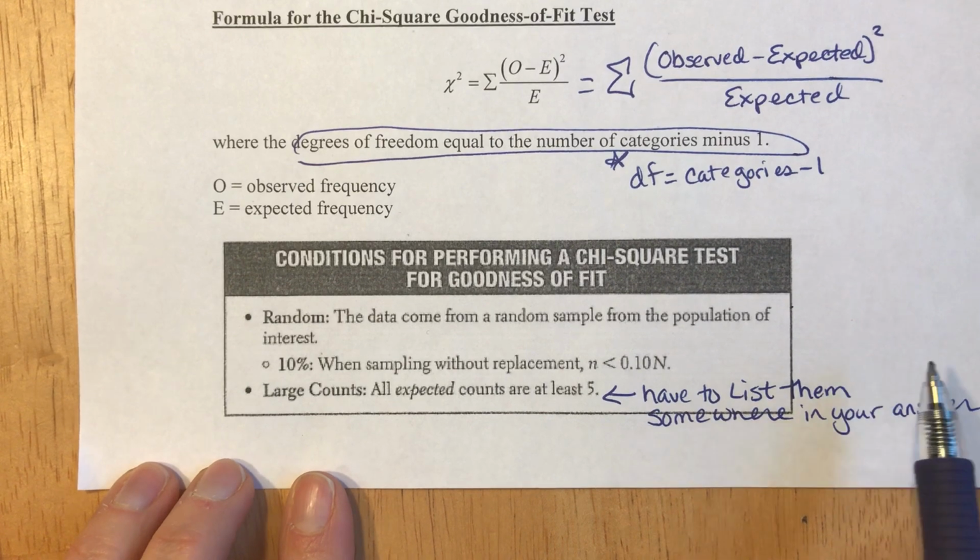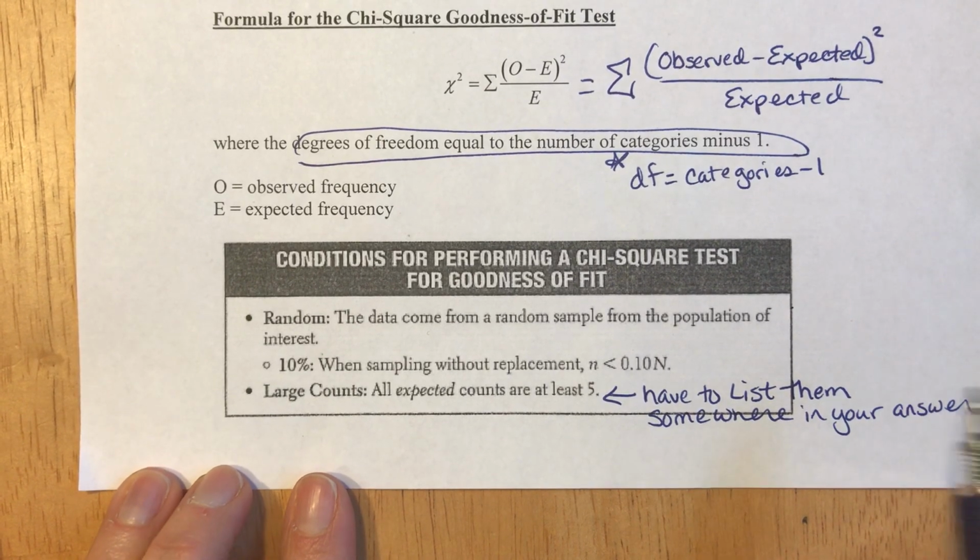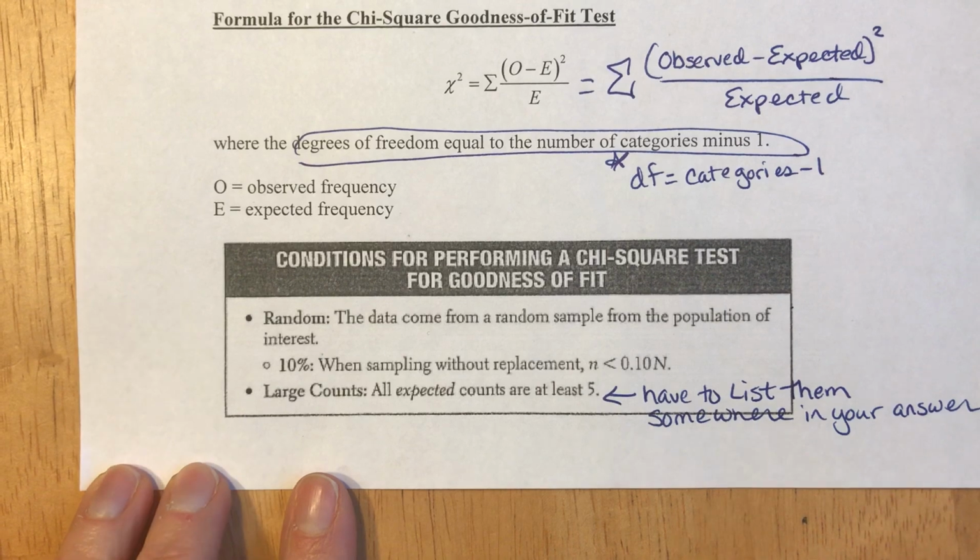This is the end of the page, so this is a great time to stop. I'm going to go through and do 2 more problems for you guys so you can see them. All right, bye.